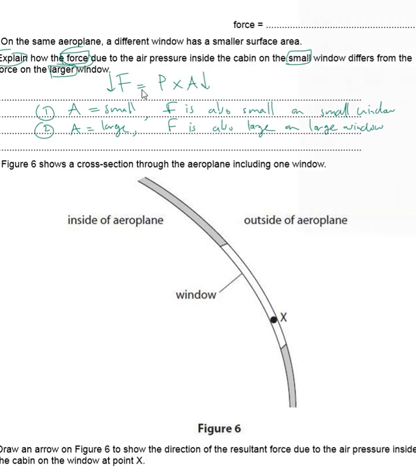Now, what is the thing that is staying the same in both of them? The thing that's staying the same in both of them is the pressure. The pressure is constant. Now, why is this constant? Because the question says the only thing that's changing is the window, which is the area, and how the area is affecting the force. Therefore, if two things are changing, then the third thing needs to stay the same. And this is how you're going to get 2 marks.